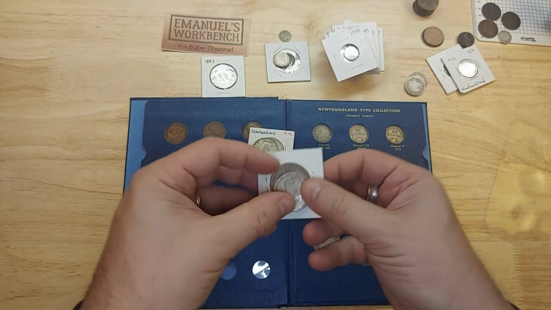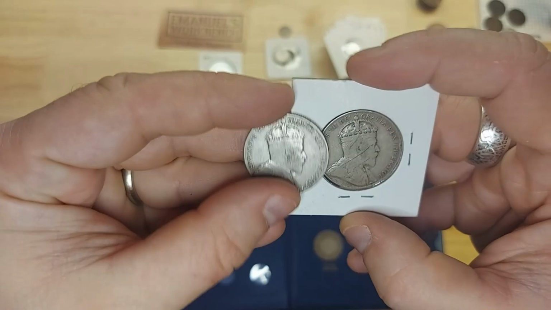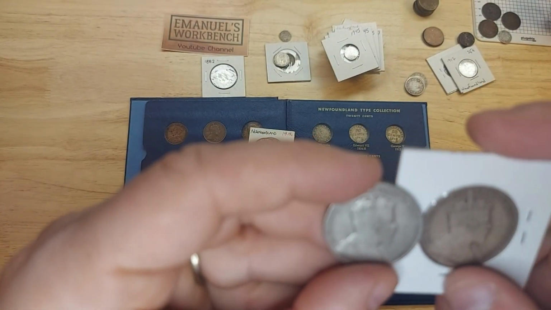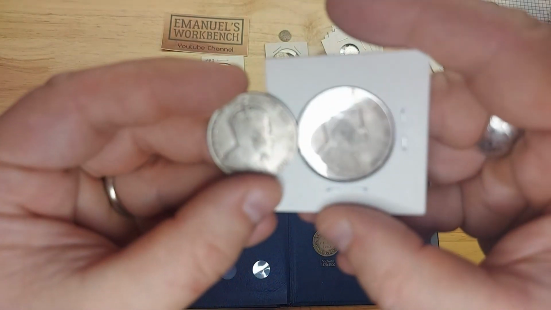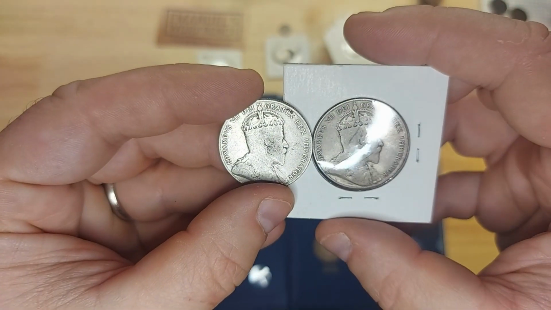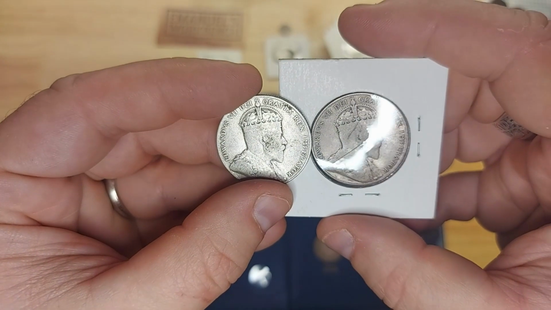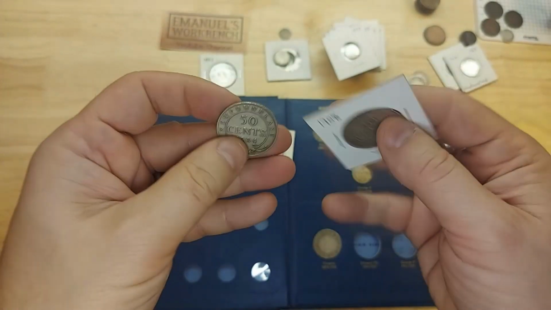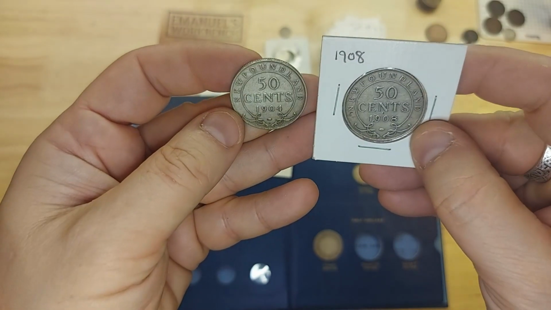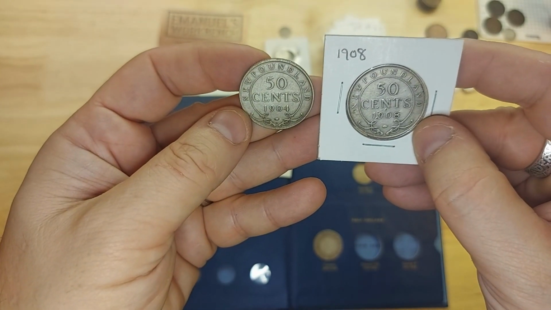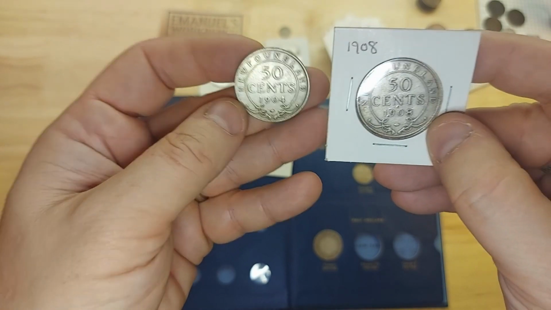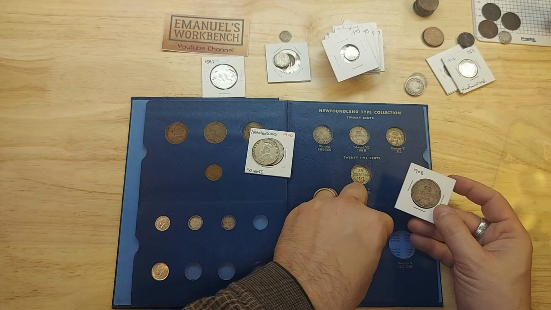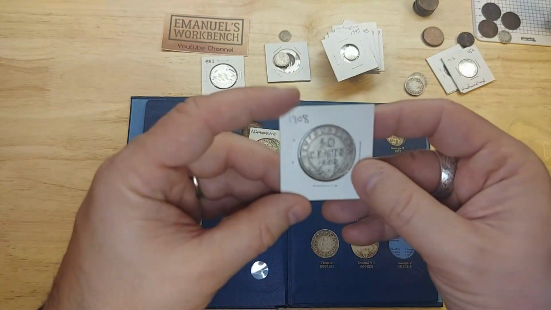And then go on with Edward VII. Well, right off, Edward VII over here has big scratches. Can you see that? There you go. Details are similar, the level of detail. So let's flip to this side and have a look. 1908 versus 1904. Very similar. This one wins out. This is the one that came in the book. It's got a tight fit, so I'll fix that later.